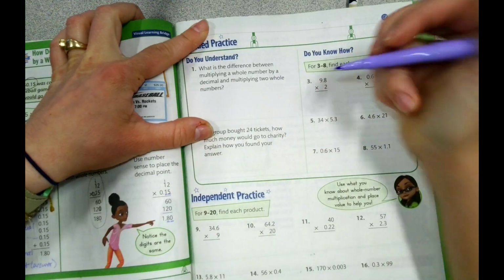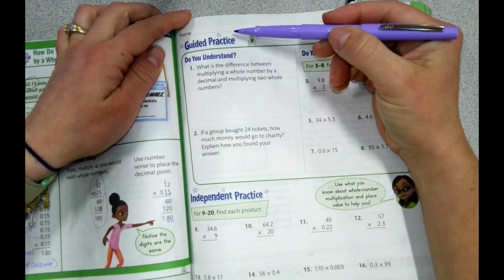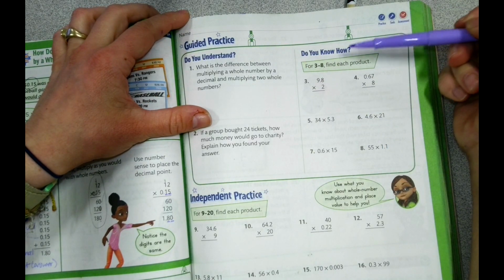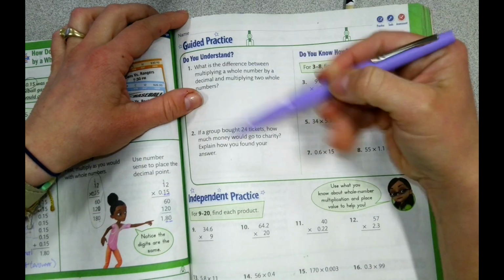Time for the guided practice. Number 1 and number 2 are "Do you understand?" Number 3 through number 8 are "Do you know how?" So this one we're solving. Over here are some word problems.